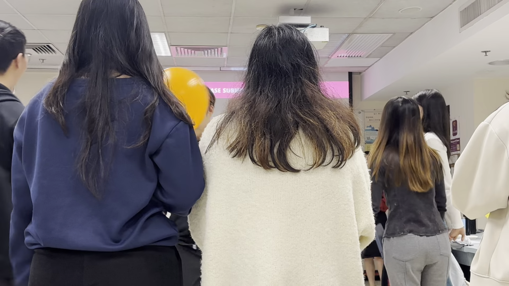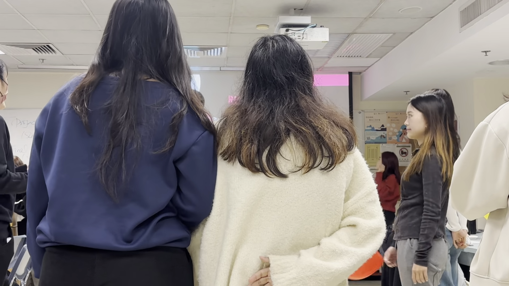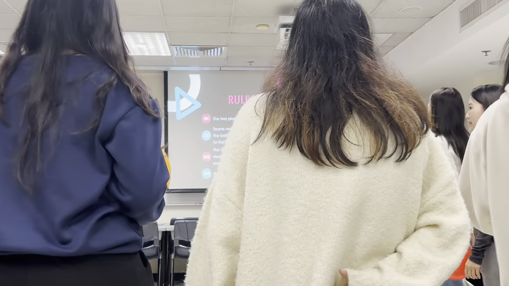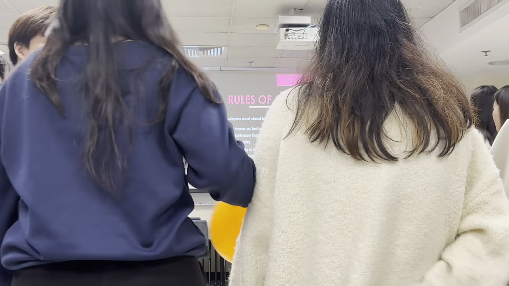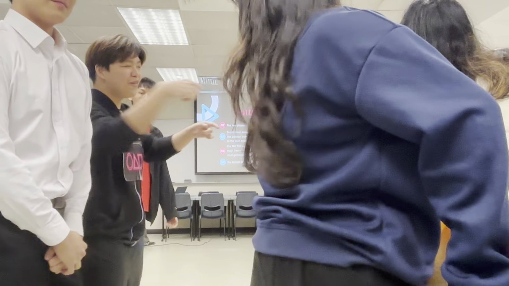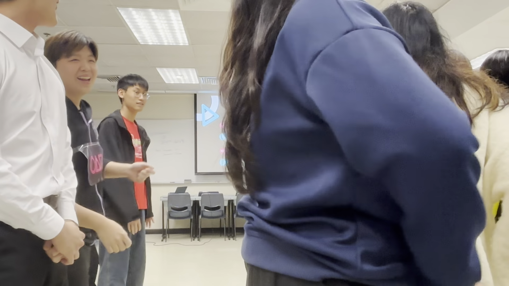Alright, so please listen to the rules of game one. The rules of this game are that the two players must stand back to back like this, with a balloon between them, and you can't touch each other. While keeping the balloon between the backs, come to the finish line from the starting point. If the balloon falls, you must go back to the start. Maybe you twist: one person facing front, one facing back.